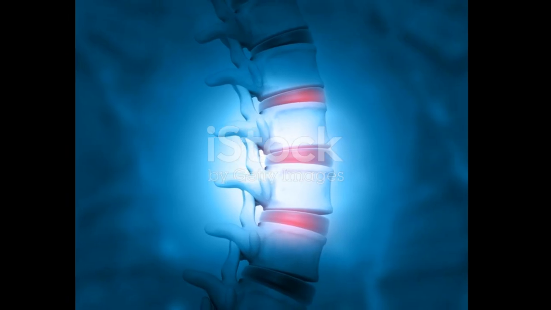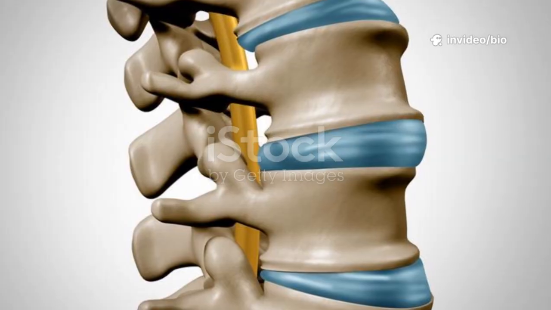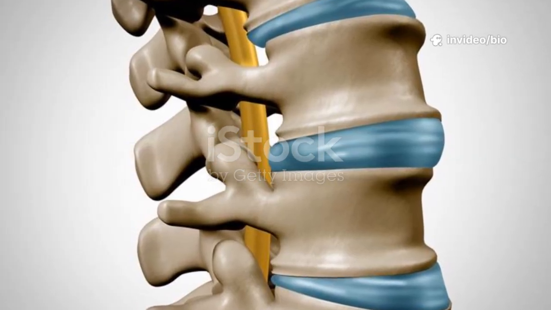carrying weight on the head, water is slowly expelled from the disc into the adjacent vertebral bodies. The disc height decreases slightly during the day. At rest and during sleep, water is reabsorbed and disc height is restored.